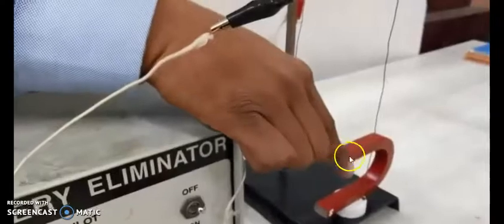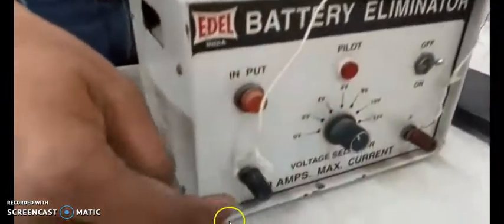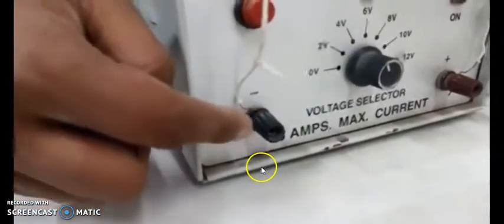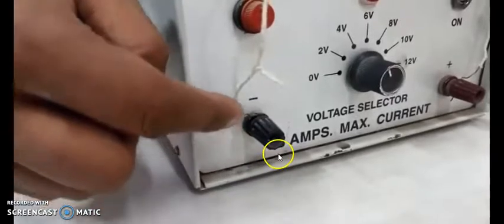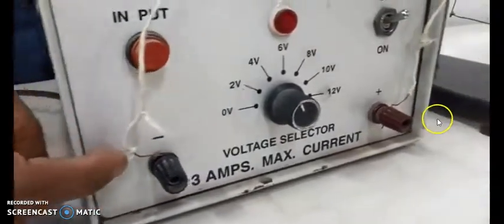So what is happening? The wire which is connected goes to the negative terminal, right? That is the first end of this rod, and the second end of the rod is connected to the positive terminal, right? The thin conductor. So now the current will be passed through this.